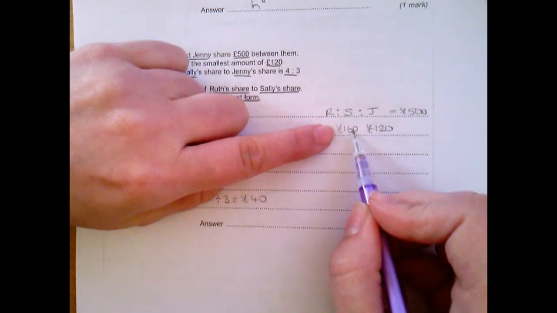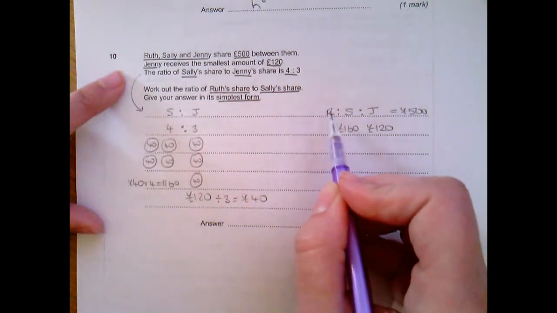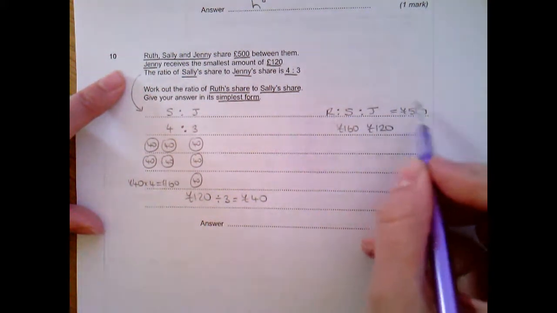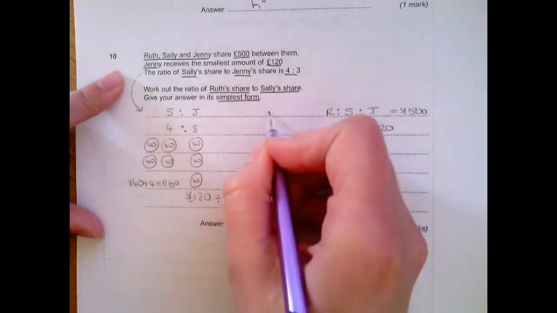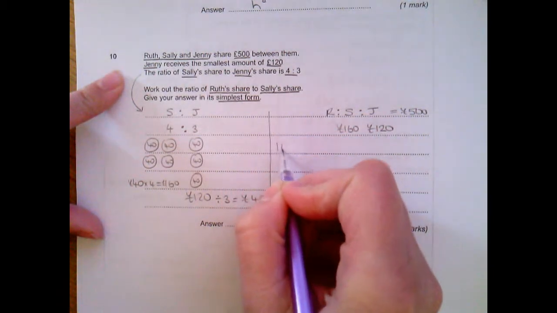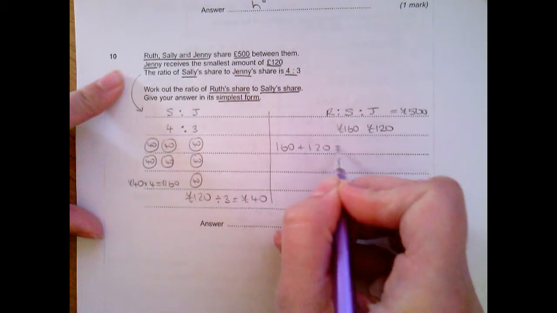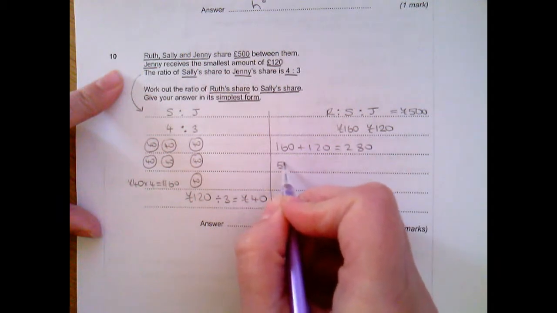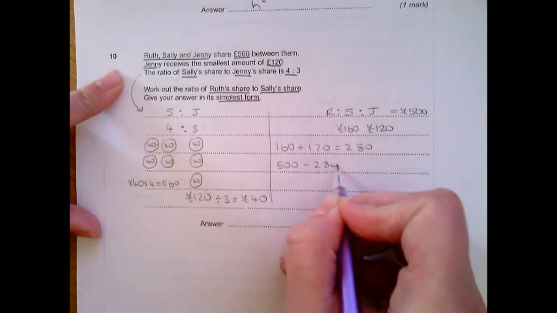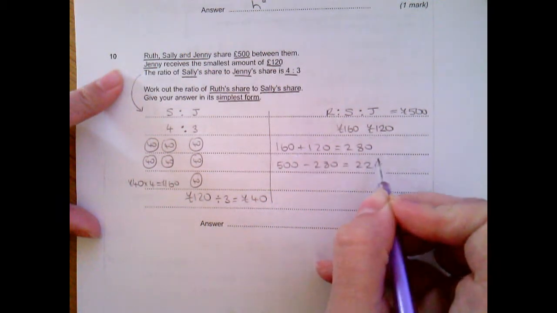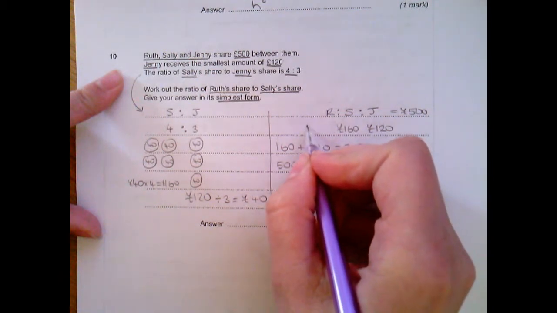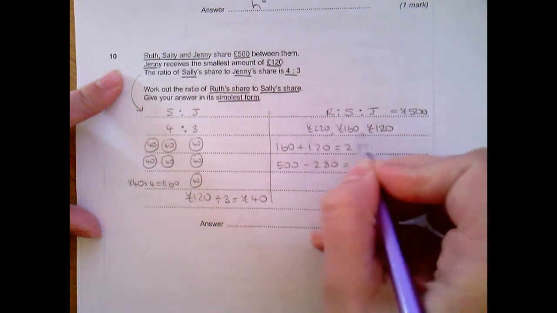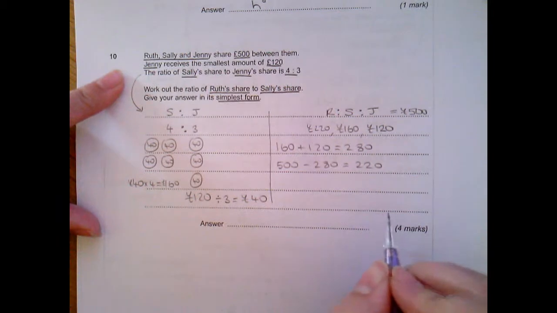Now we know how much Sally and Jenny have, we can work out how much Ruth has, because we know the total's 500. So we can do 160 plus 120 is 280. If you need to, you can do a proper sum for that. I'm just doing it in my head. And then 500 take away 280 would be 220 for Ruth. So there's the 3 different amounts of money worked out.